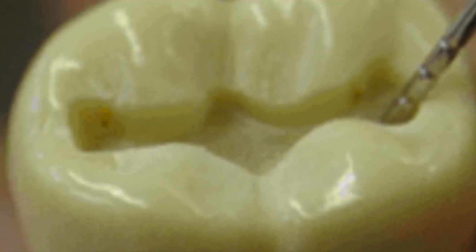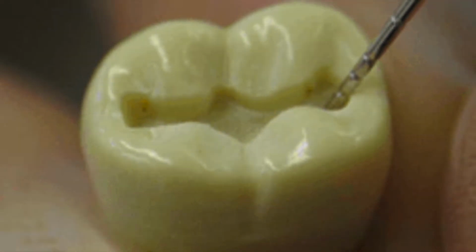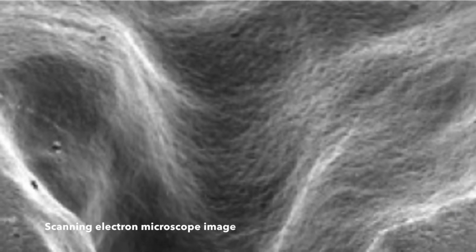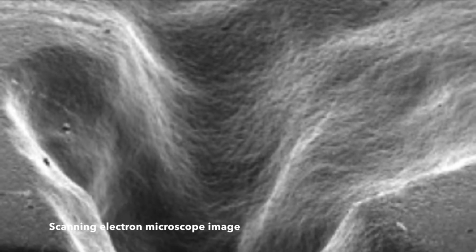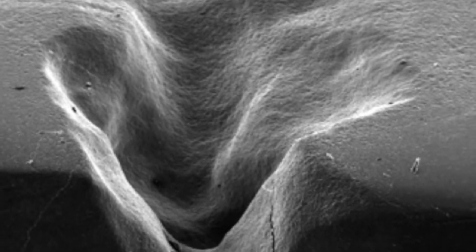Filling designs, when using straight-line instruments like a laser or a drill, are typically box-shaped and require removing more tooth than has decayed. They usually blast right through the rainy ridge. In contrast, air abrasion removes only what is necessary and leaves an extremely smooth, intact tooth surface.